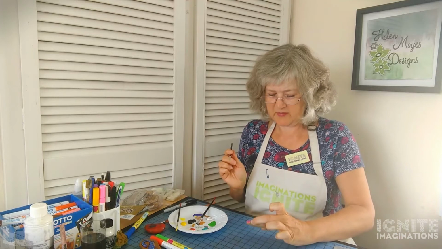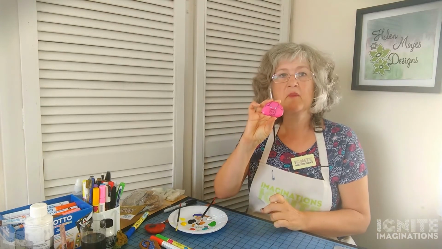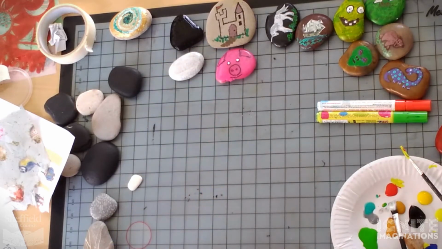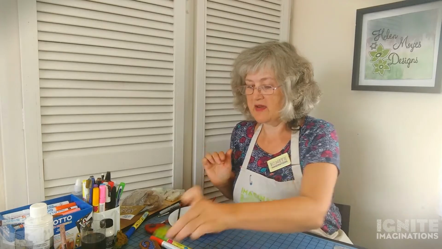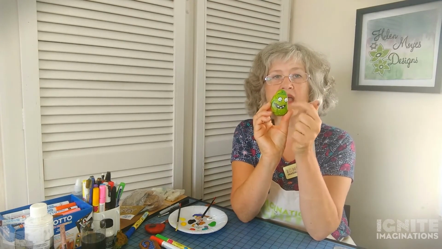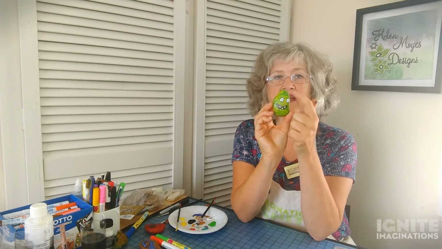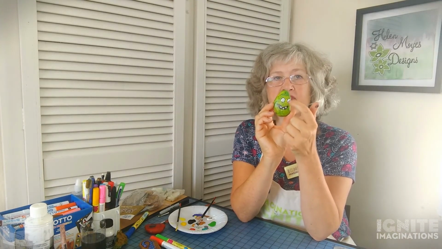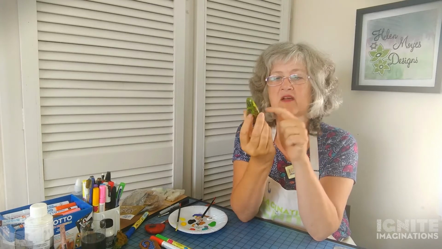Okay, so that's my pig. So I've got a castle and a pig, so this could be an interesting story. So an example here is the monster, where I've done white eyes with the paint, and then I've put black round with the pen and a black dot in the middle of the eye for that.